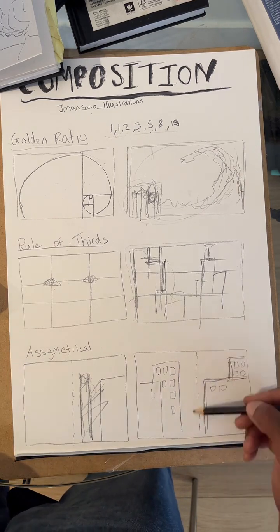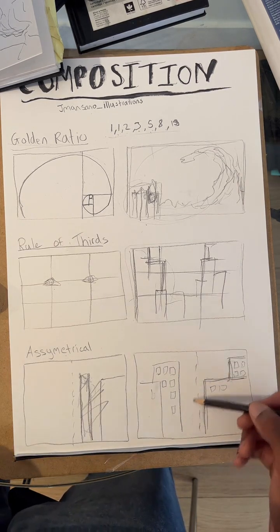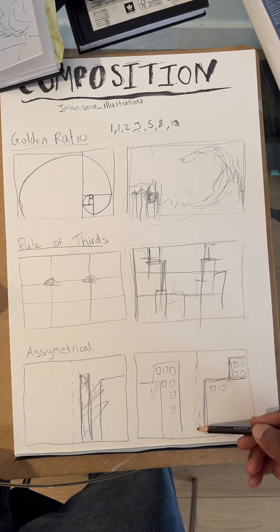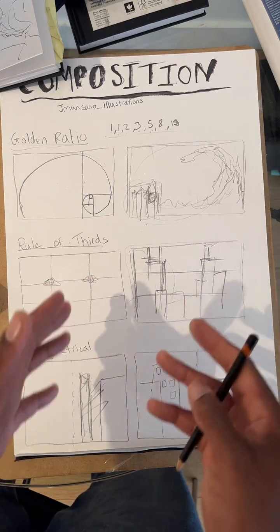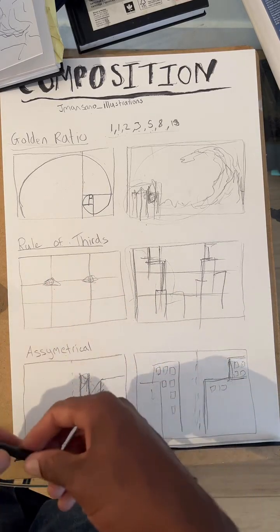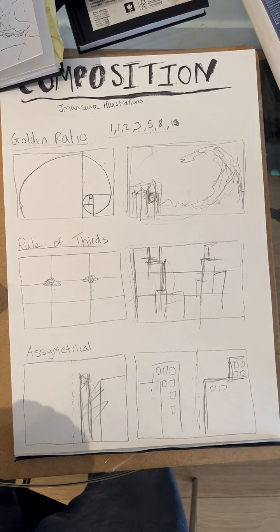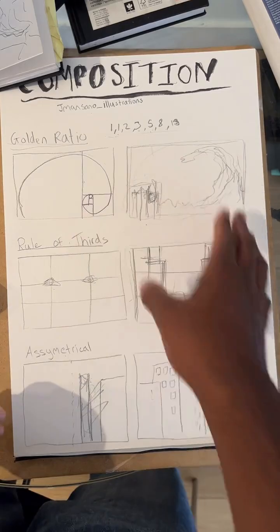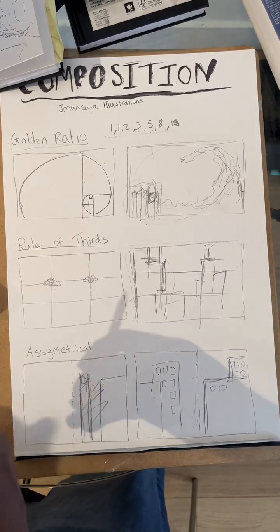I use this quite a lot in my works as well. It helps you with balancing the image out. The painting of people by the water uses asymmetrical. Yes, exactly. Okay, so that's the start of composition.